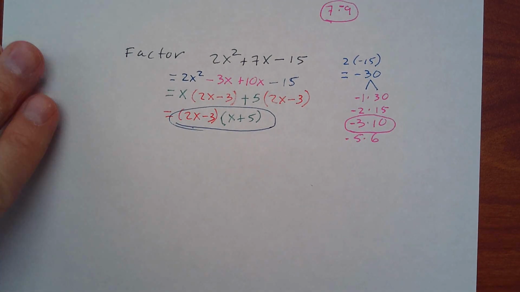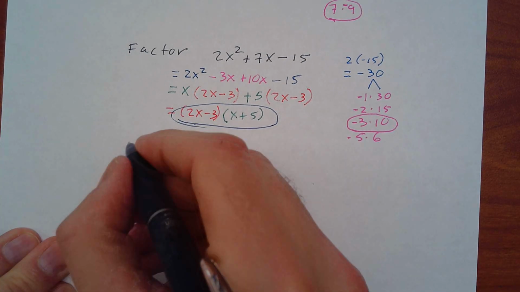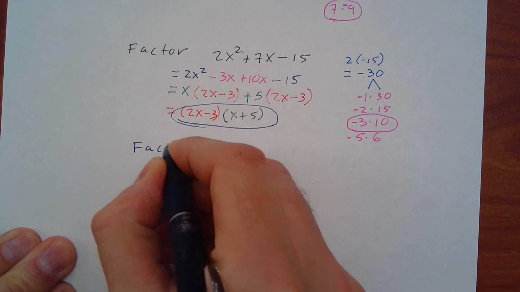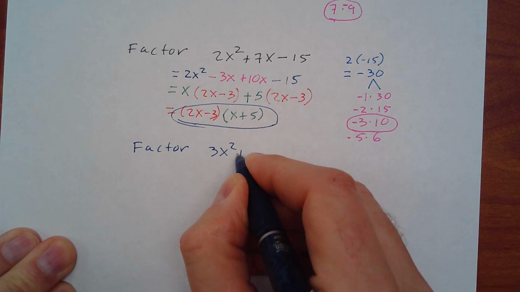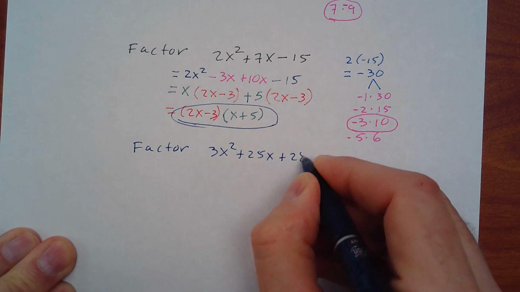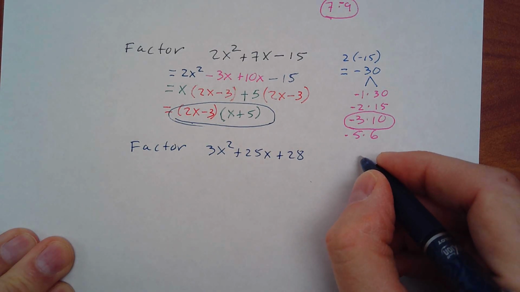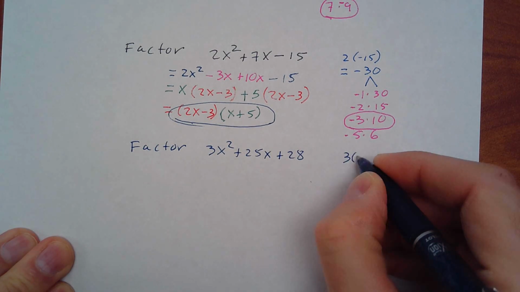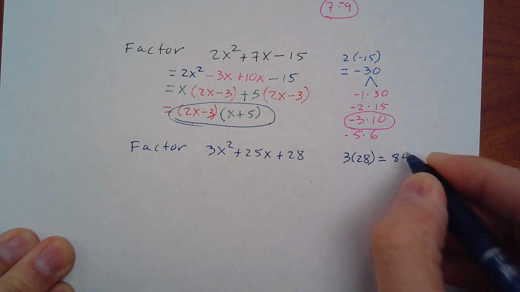All right, let's do one more. So let's say this time we want to factor 3x squared plus 25x plus 28. So I'm going to put my 3 times 28, and that works out to be 84.